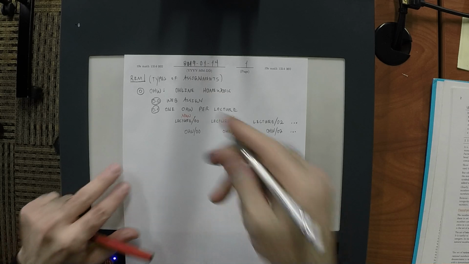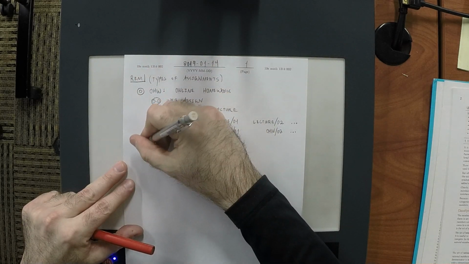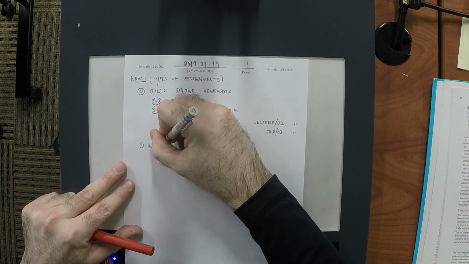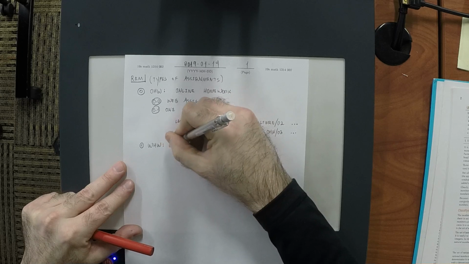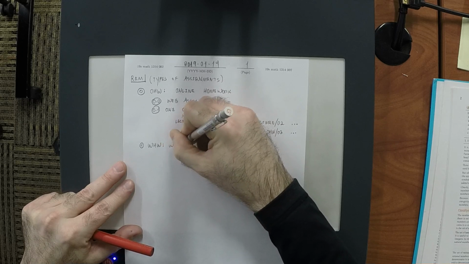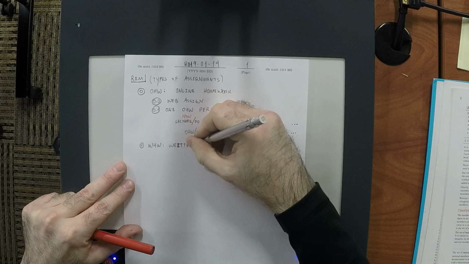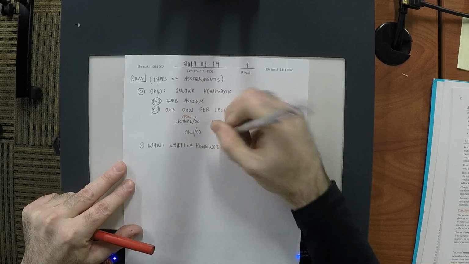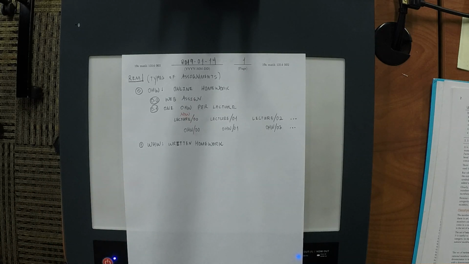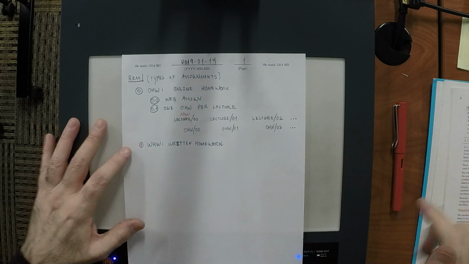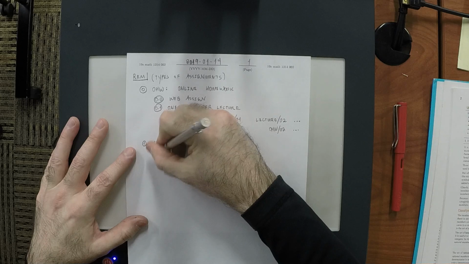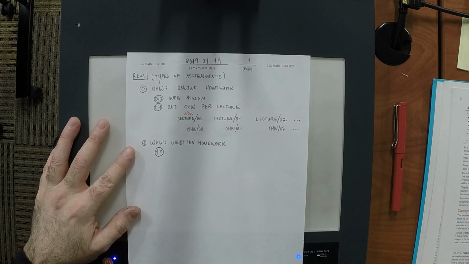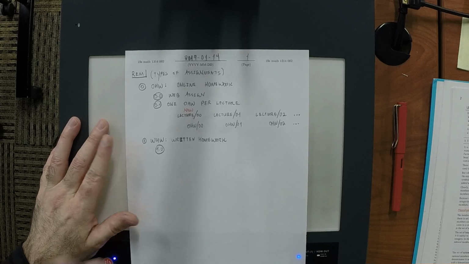Another kind of assignment we'll have is written homework. At the present time there are no written homeworks posted, but there will be by the end of today, and I'll describe where to get them.